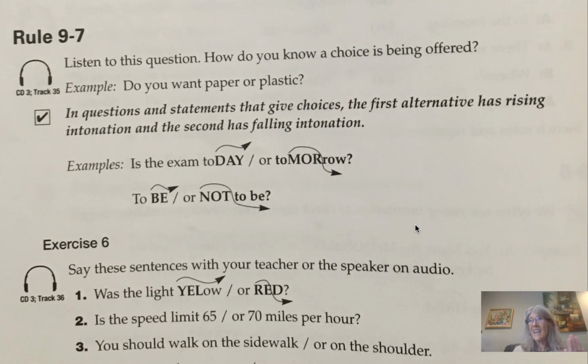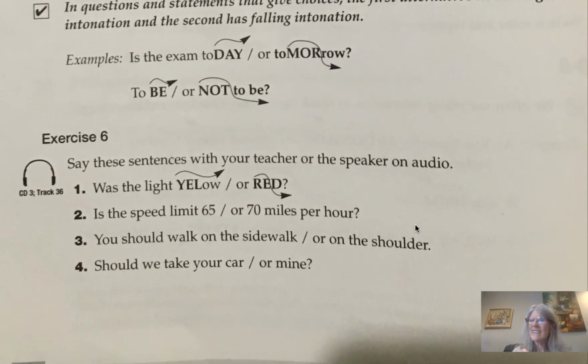So is the exam today or tomorrow? Today, first choice, tomorrow, end of the choices that I'm listing, okay? To be or not to be. We know that from Shakespeare, right? Okay, so exercise 6 will give you practice in this. This is fairly to the point, fairly common. I think all of you will understand it because it's two choices. And the first choice is up, second choice is down. So you'll be able to get through this pretty quickly, okay?